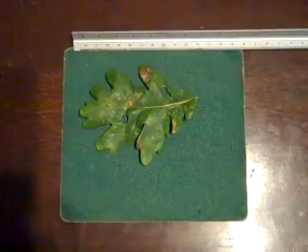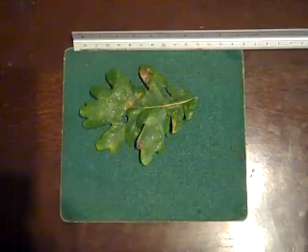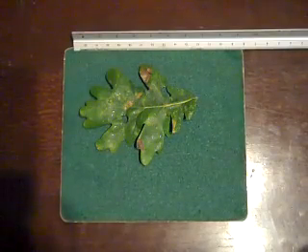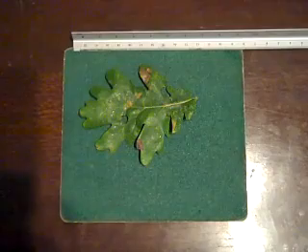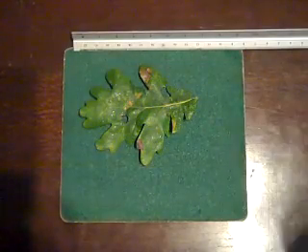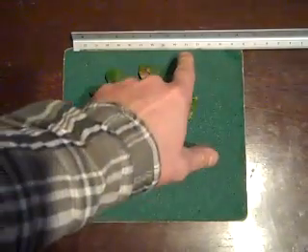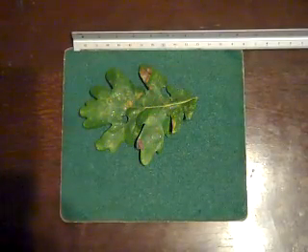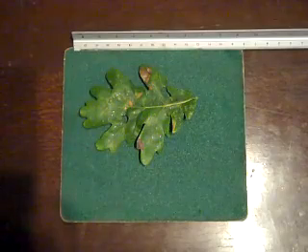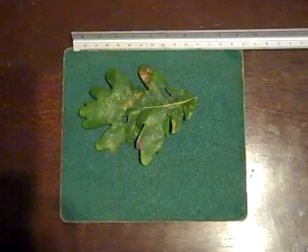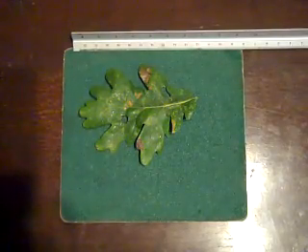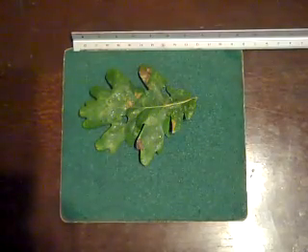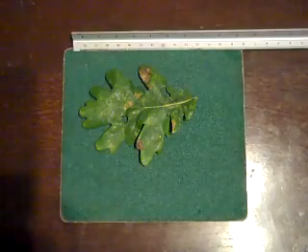Now we come to F for foliage. Here I have a leaf that I took as a sample. The first thing to notice is the size. This leaf here is between 6 and 7 inches, which is quite large for an oak leaf. And now obviously you're going to get a great variation of size of leaves on a single tree, but it's the general size of the leaves that you're looking for here.